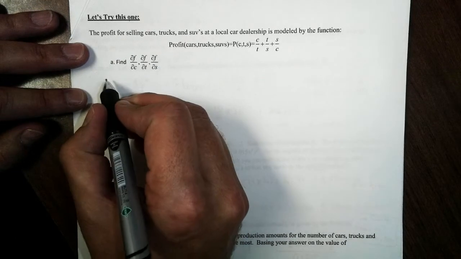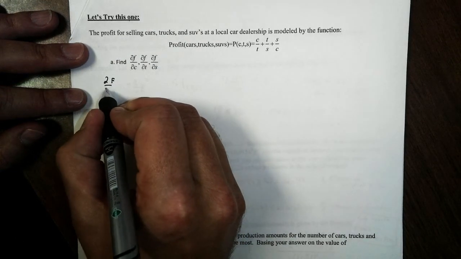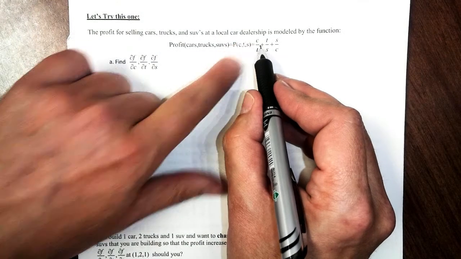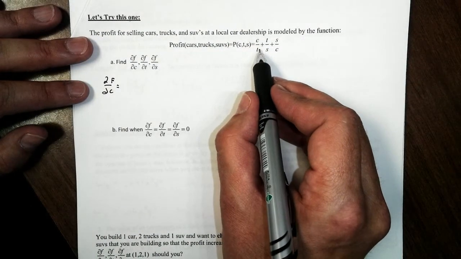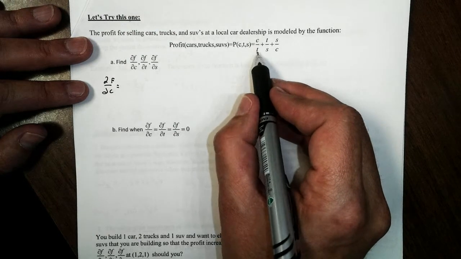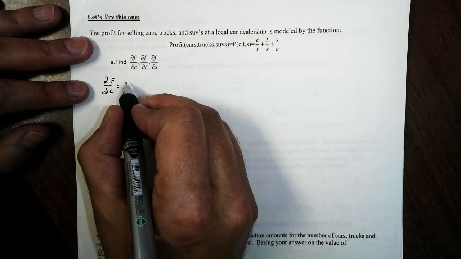So that's the first one, the partial of f with respect to c. Be careful. The first one is really easy. That's just 1 over t, because t is a constant. This is like saying 5 over x over 5. So we're just going to get 1 over t.